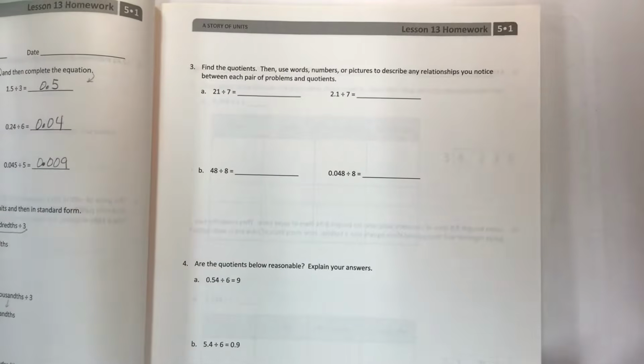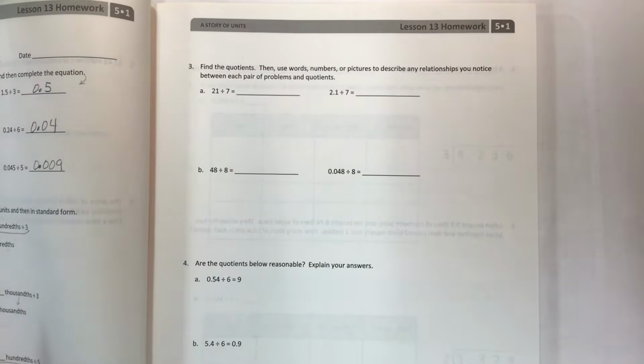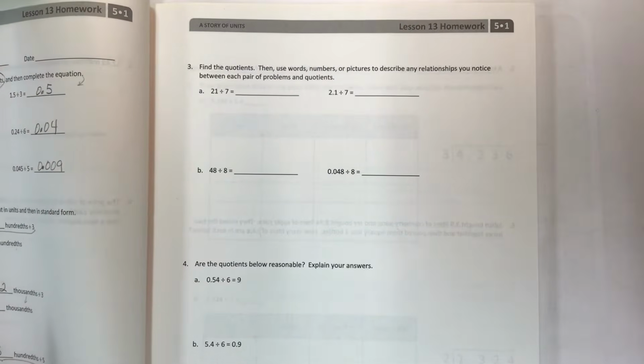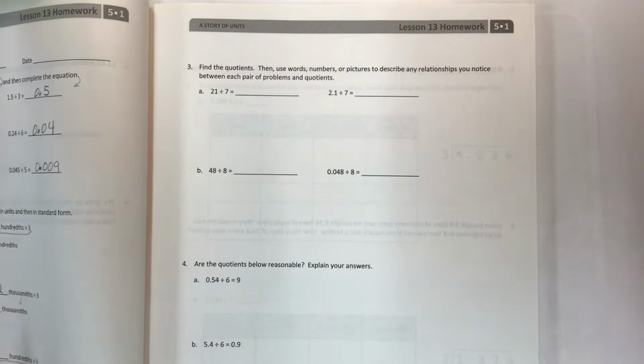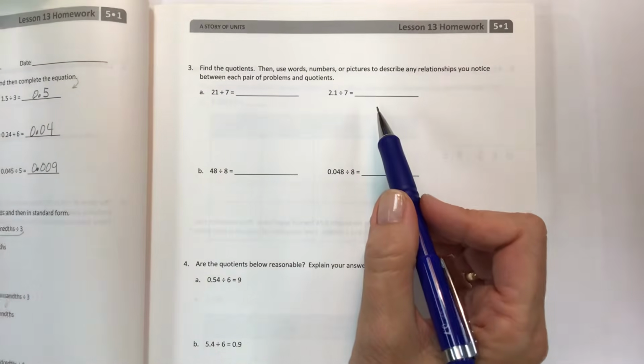Anyway, today we have 3 pages, so up to the top of the second. We've got find the quotients for our directions here, then use words, numbers, or pictures to describe any relationships you notice between each pair of problems and quotients.